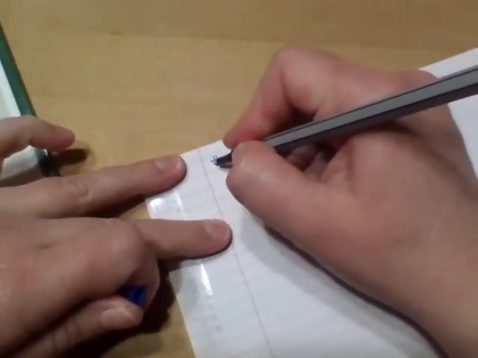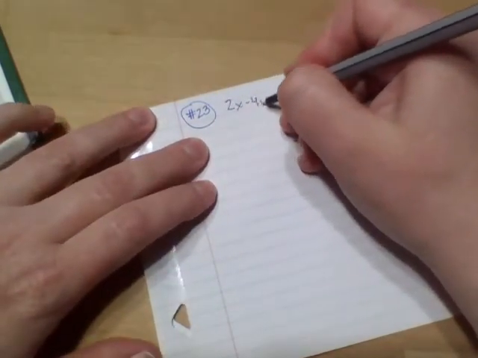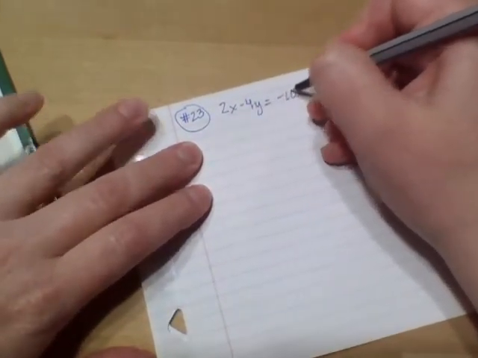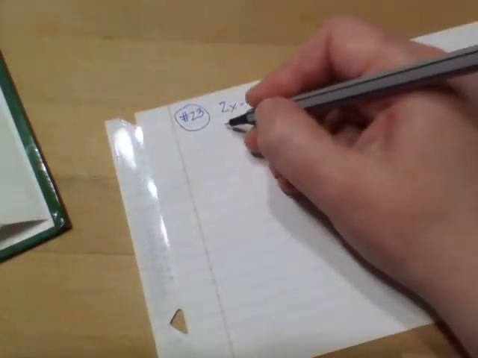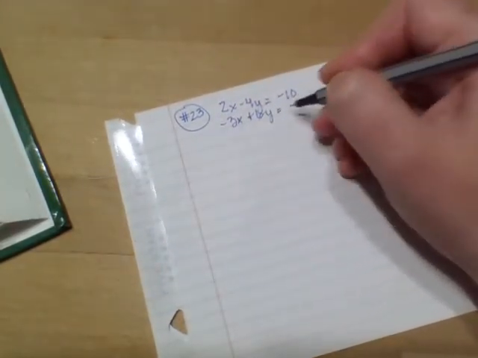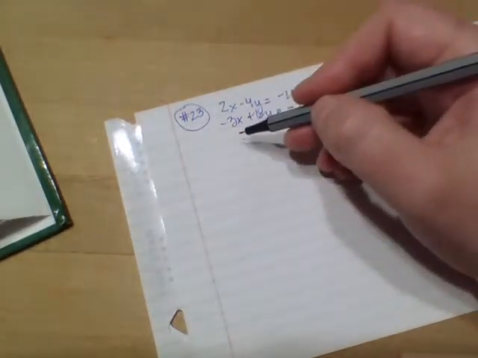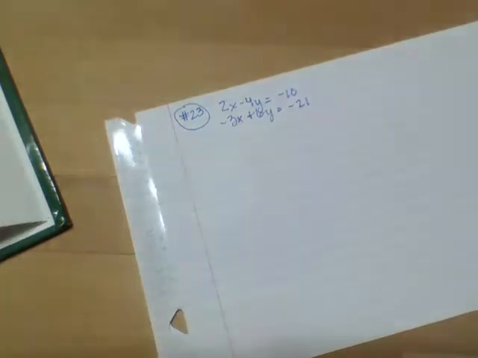Okay, next problem is the same type of problem. So now we're going to try to solve by elimination. And in number 23, again, two linear equations. We have 2x minus 4y equals negative 10, and negative 3x plus 6y equals negative 21. Just checking that I wrote it right.